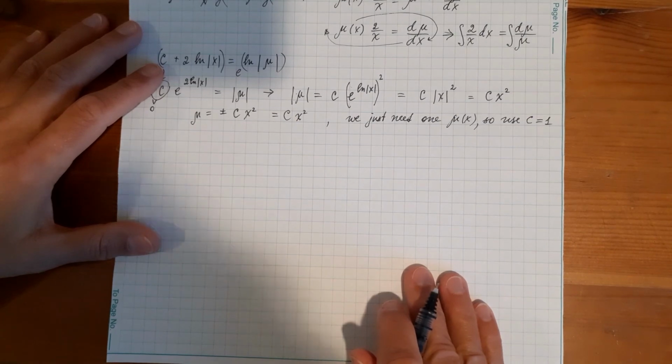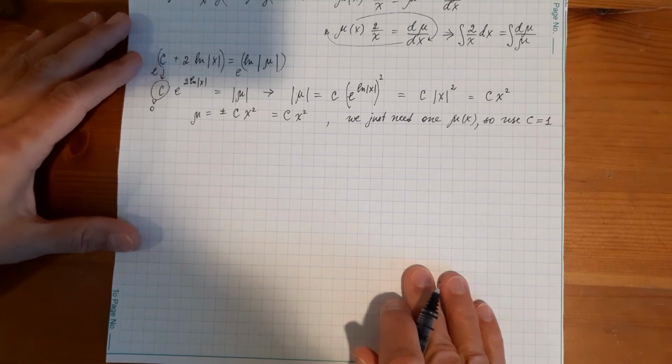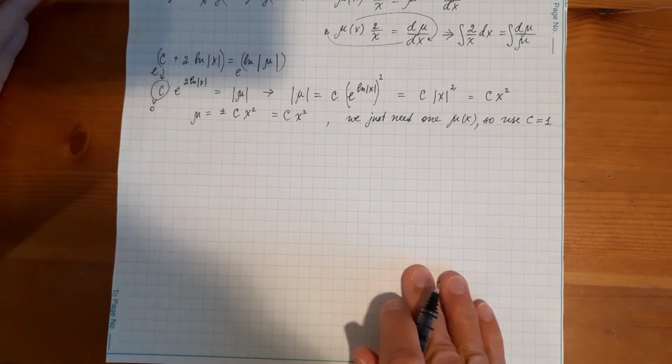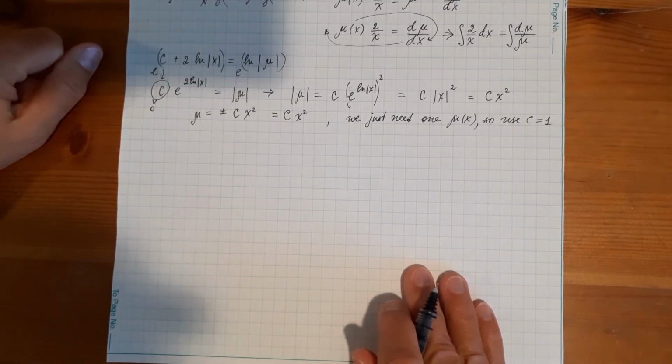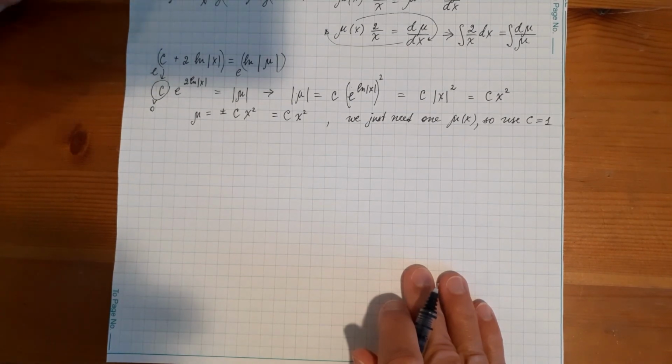Okay, so we see how it looks, right? And that's our integrating factor. What conclusion can we draw from this solution? Like what we actually did. We multiplied both sides of the equation by some unknown function, and we found this unknown function by assuming that the second part of the product rule must be equal to the second part of the product rule, right?